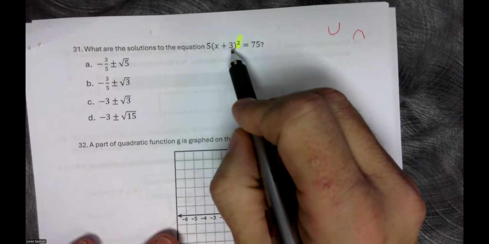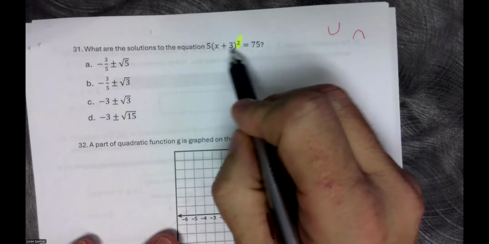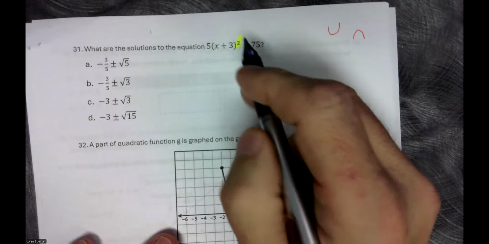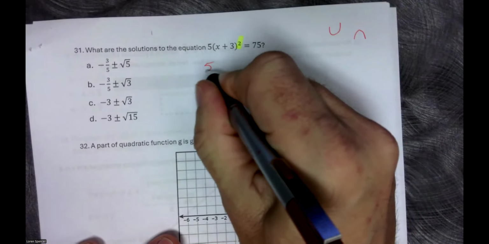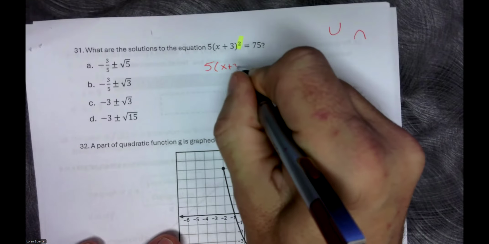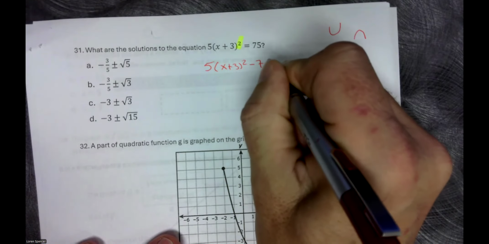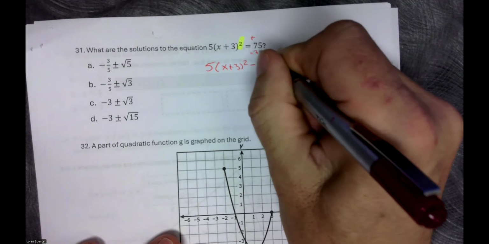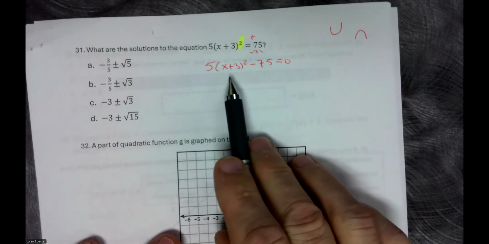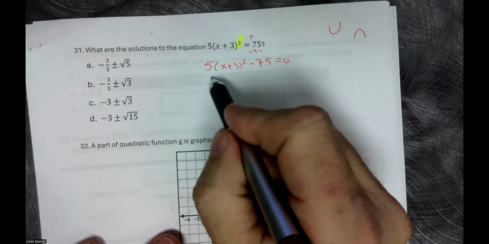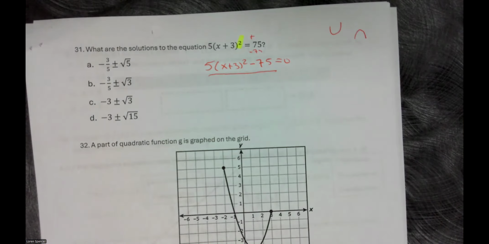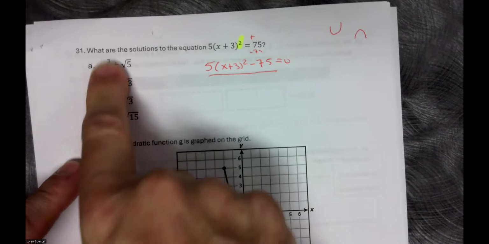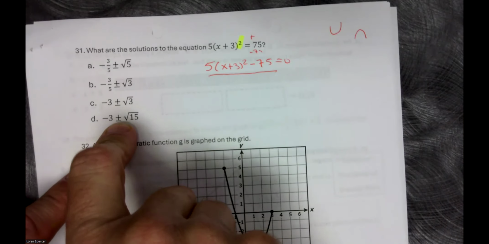Now, I know that to put this into Desmos and get what I want, I need to make it equal to 0, which means I need to move the 75 over to the other side. So I end up with 5(x + 3) squared minus 75 equals 0, because this was a plus 75. So I'm just going to subtract 75 from both sides. Once I have it like this, I can put this into Desmos and we're going to have to play with these answers and see which one gives us the right answers.